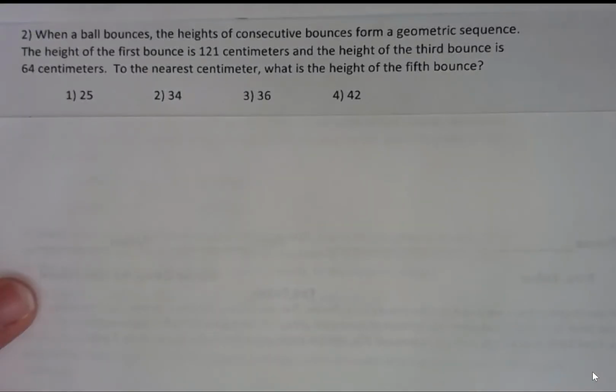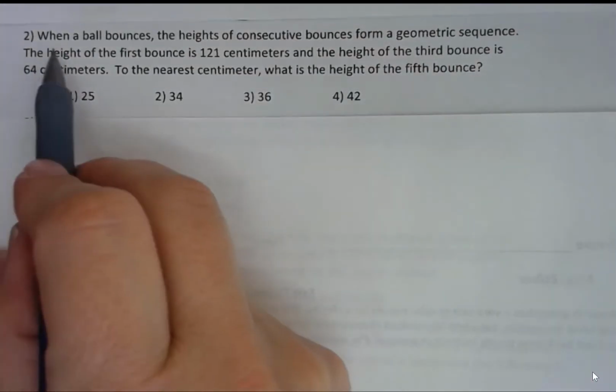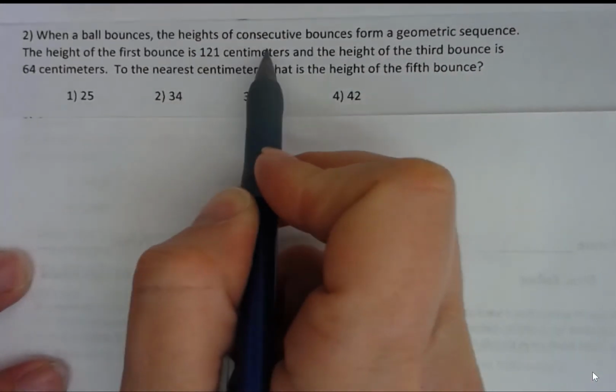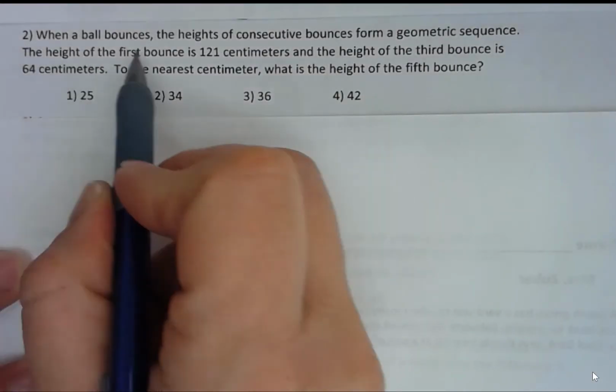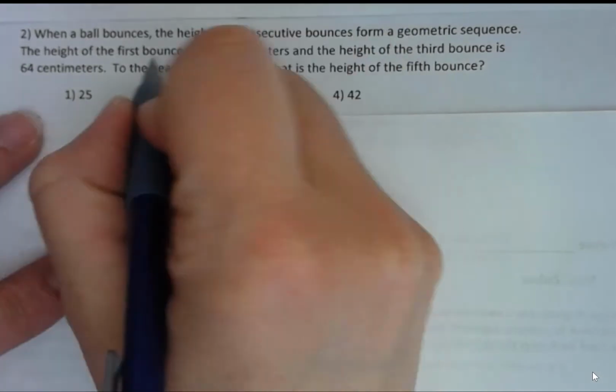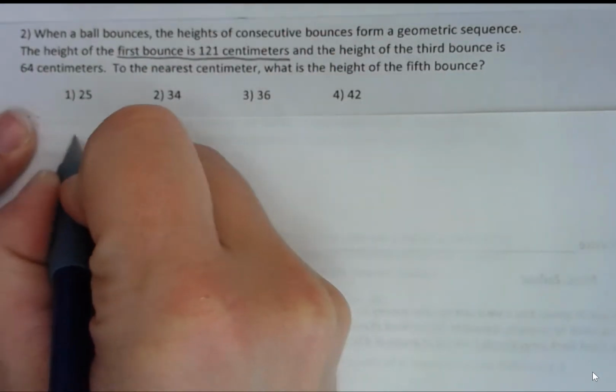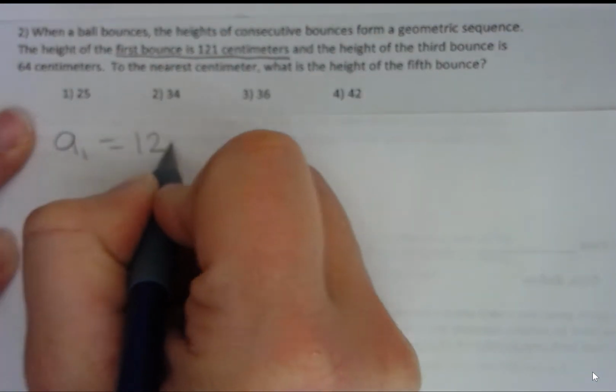Okay, we're looking at question 2 from the multiple choice. Remember, multiple choice take 1 to 3 minutes to complete. When a ball bounces, the heights of consecutive bounces form a geometric sequence. The height of the first bounce is 121 centimeters. The first bounce is 121, so we know that a sub 1 equals 121 centimeters.